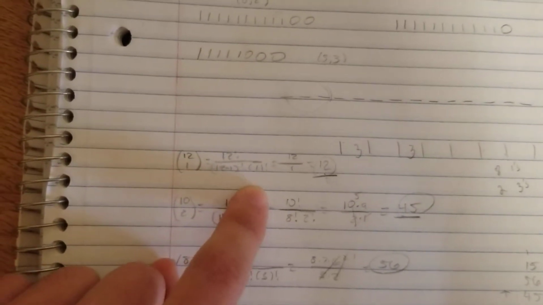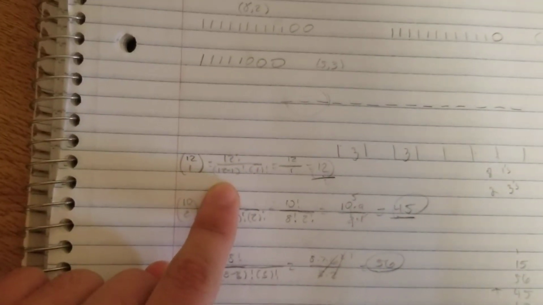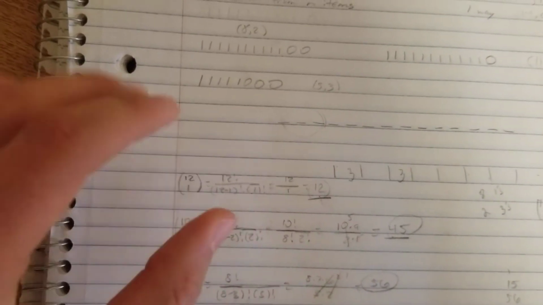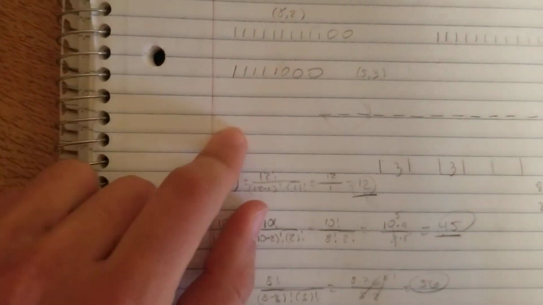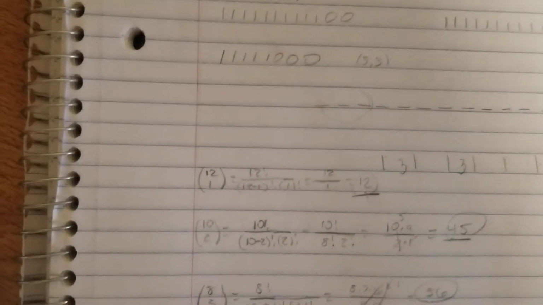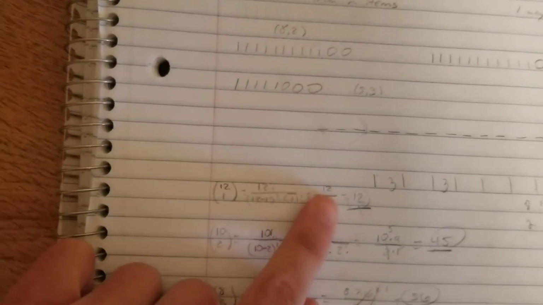So 12 factorial over 11 factorial, well, the 11 factorial cancels out, because 12 factorial is 12 times 11 times 10 times 9 and so on. All that stuff is 12 up top. So you get 12.